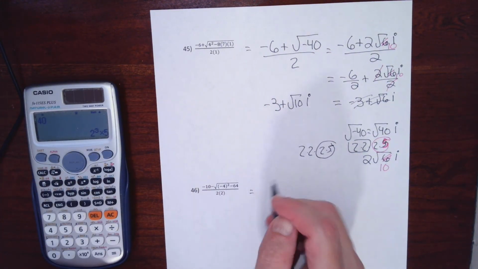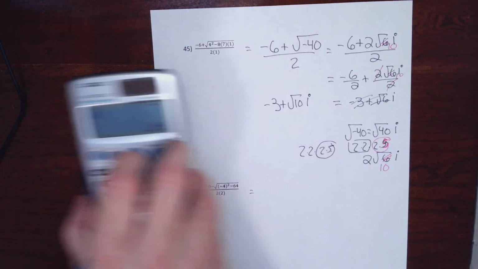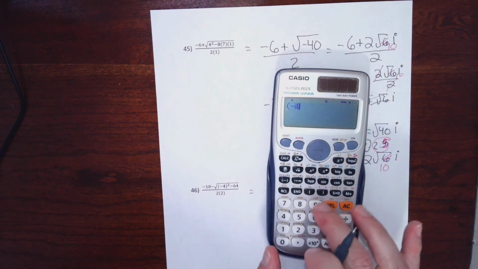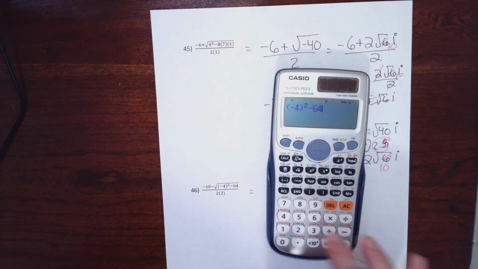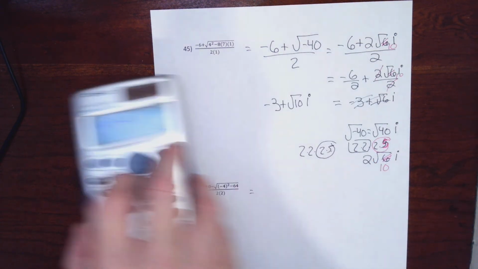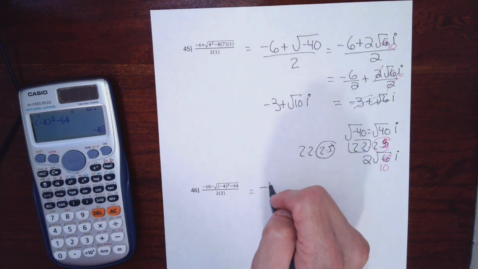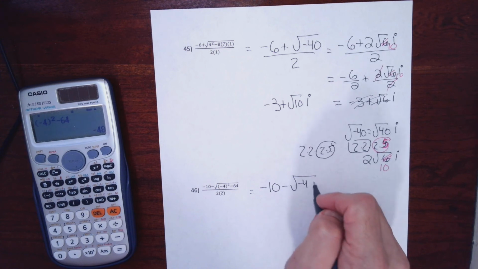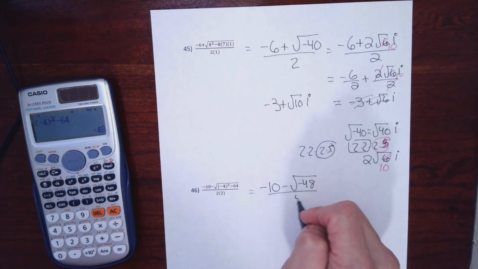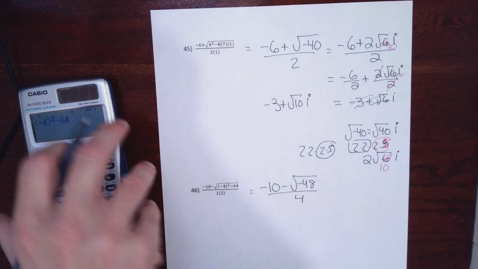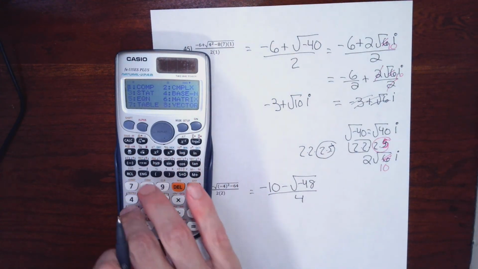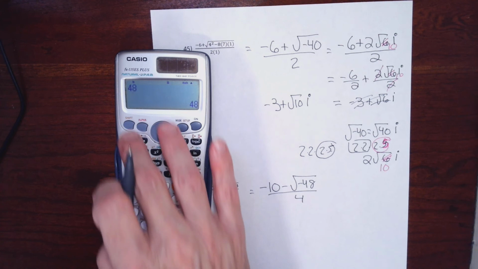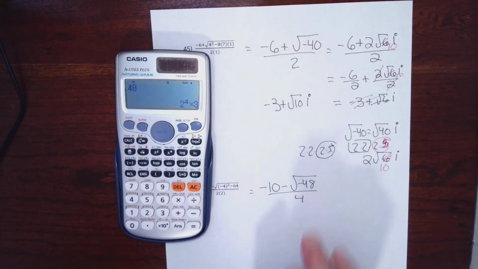In 46, I'm going to get the underside of the radical down to a single number. The underside of the radical in 46 is negative 4 squared minus 64, which is negative 48. So this problem I can write as negative 10 minus the square root of negative 48, and the 2 times 2 I can write as 4. If I'm in mode 1, I can reduce the square root of 48 and then worry about the i.